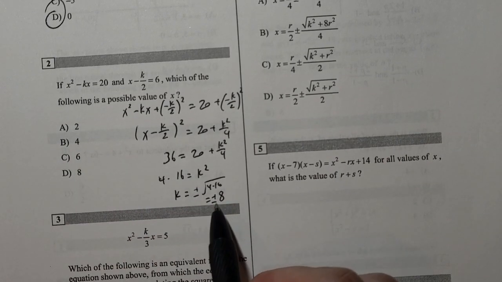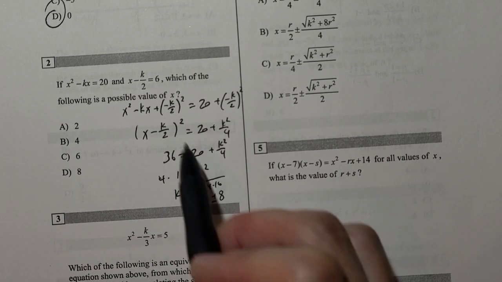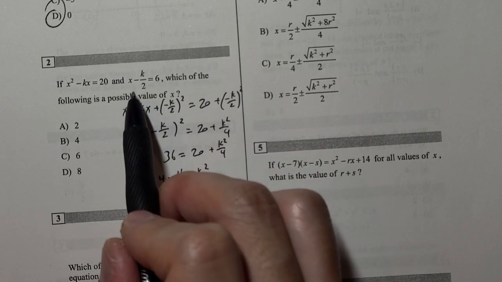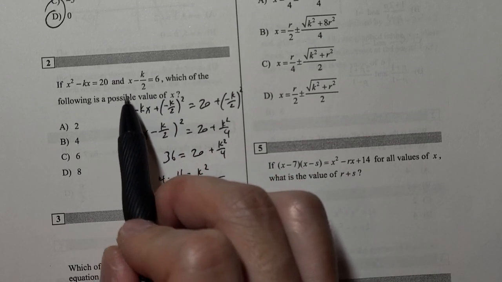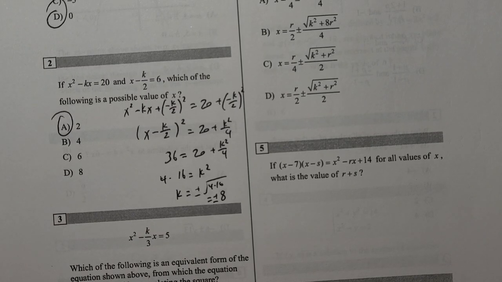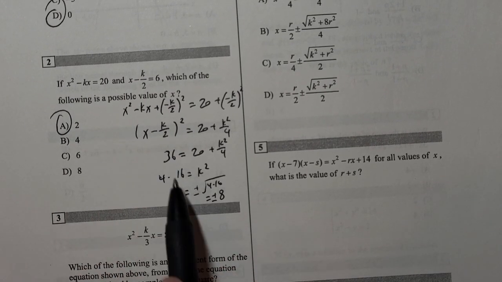That's not here, but what if k is minus 8? So this would be x plus 4 is 6, so x is 2. That's the answer. Yep, okay. So this is one possible value of x. So you could solve it like this.